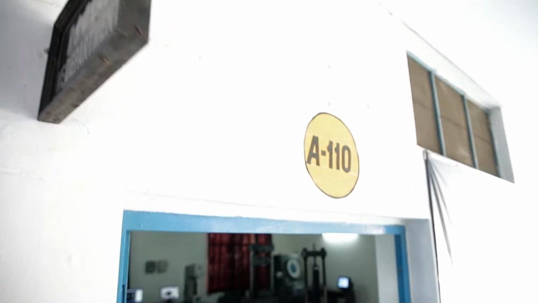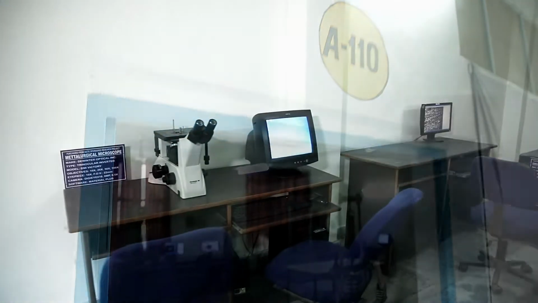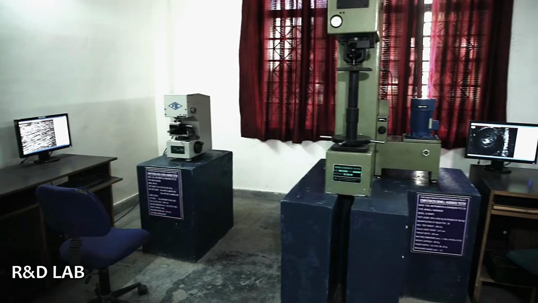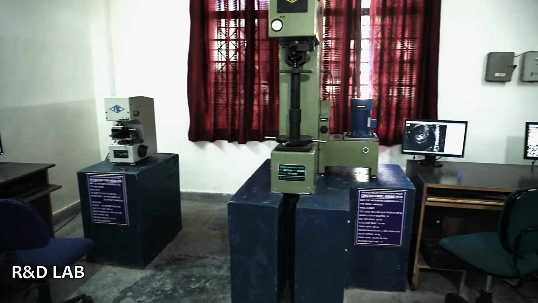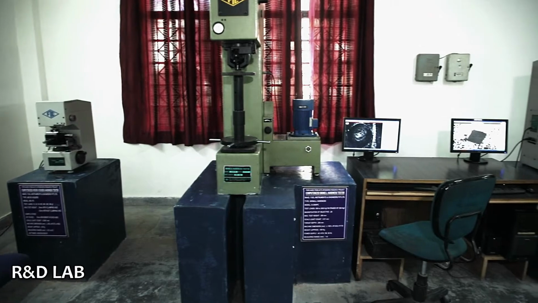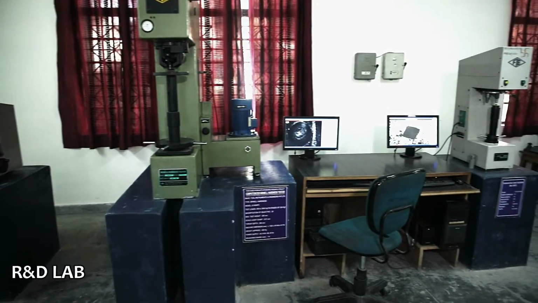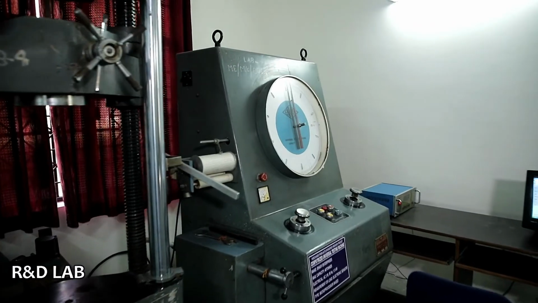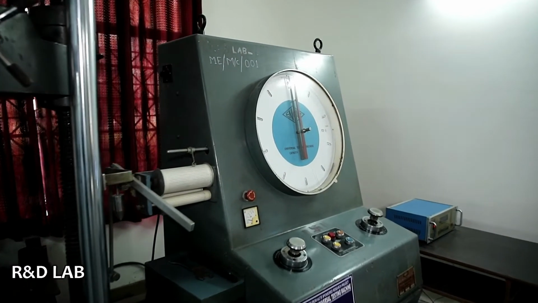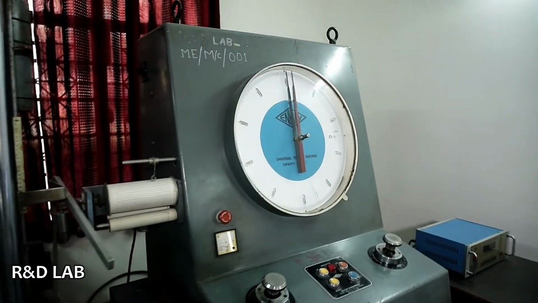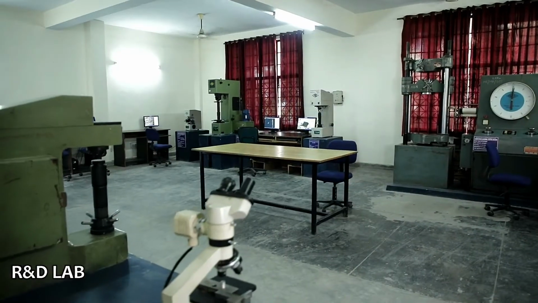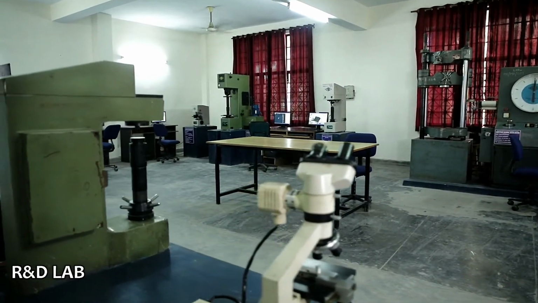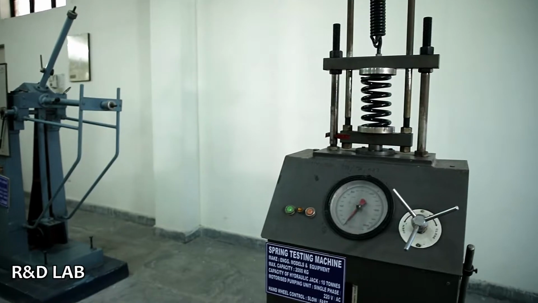This is our Research and Development Lab. This lab is utilized by faculty members and students for doing project and research activities. In this lab, we have trinocular inverted metallurgical microscope, computerized universal testing machine, computerized micro Vickers testing machine, Brinell hardness tester, Rockwell hardness tester, and spring testing machine.